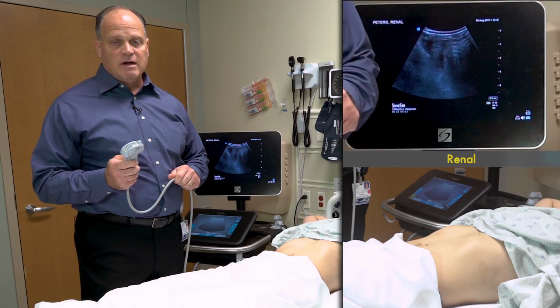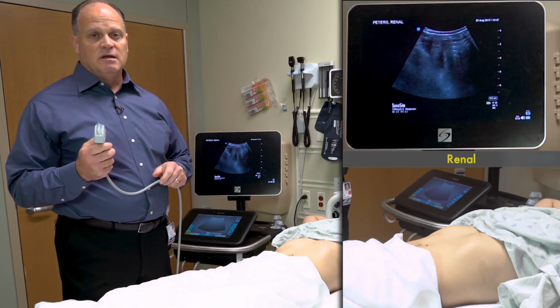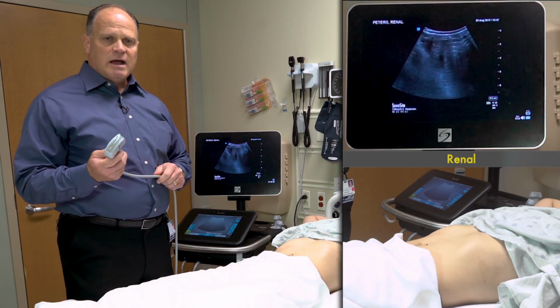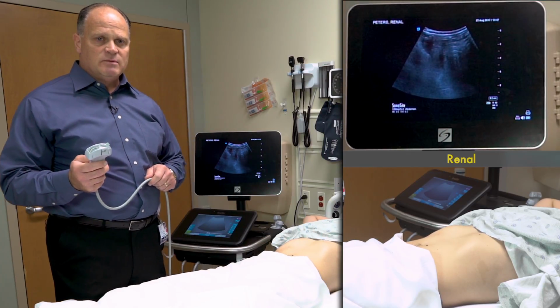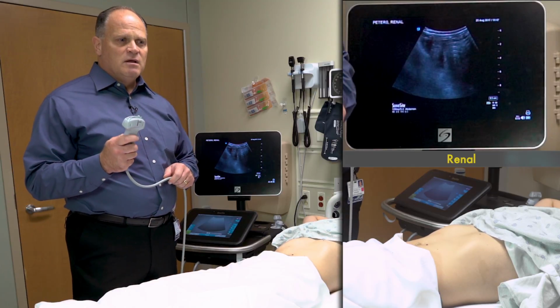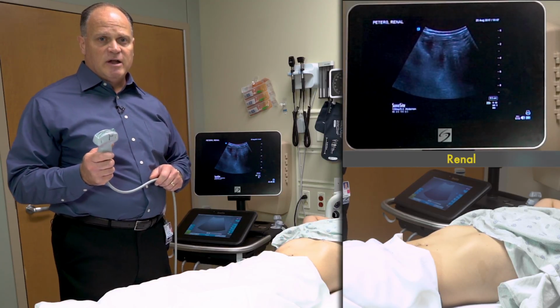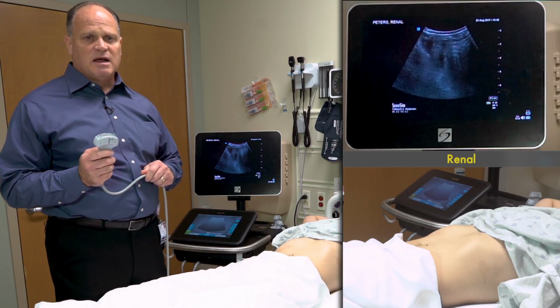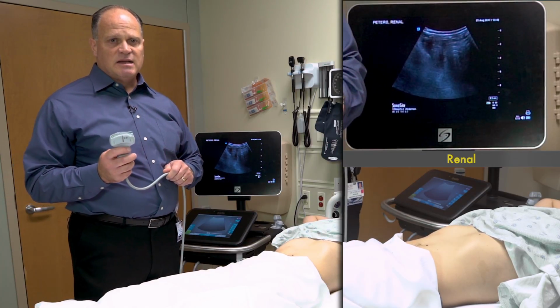When it comes to renal ultrasound, our goal question is to determine whether or not hydronephrosis is present. While hydronephrosis isn't present in every patient with a kidney stone, it's there very frequently, and it's our tip-off that their pain, their flank pain, and their symptomology is related to passing a stone.